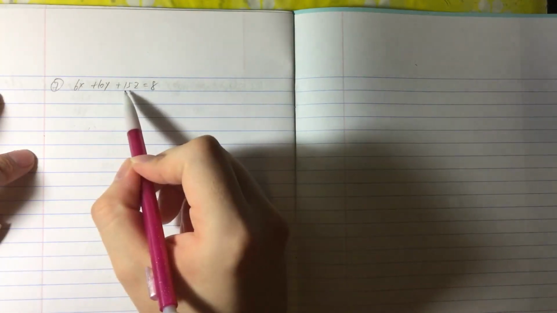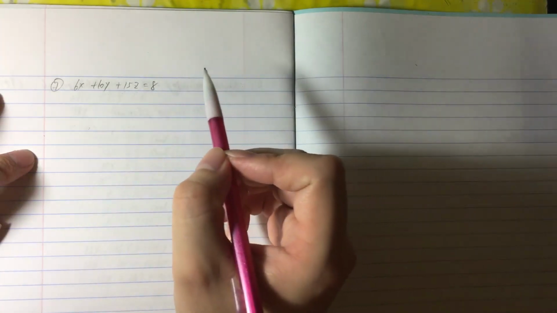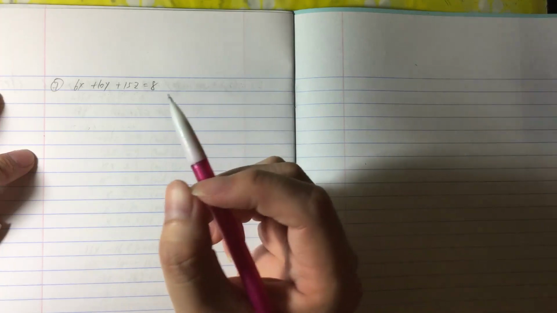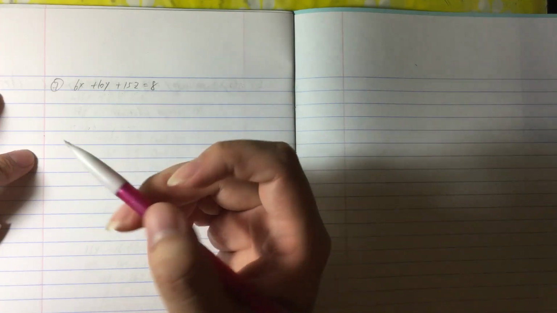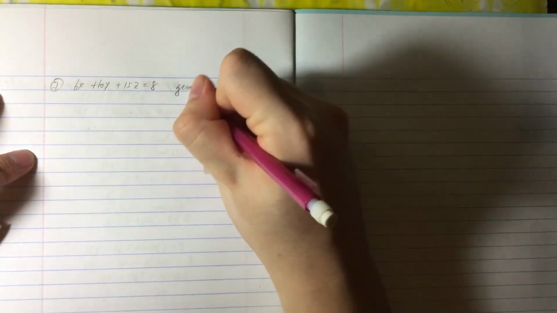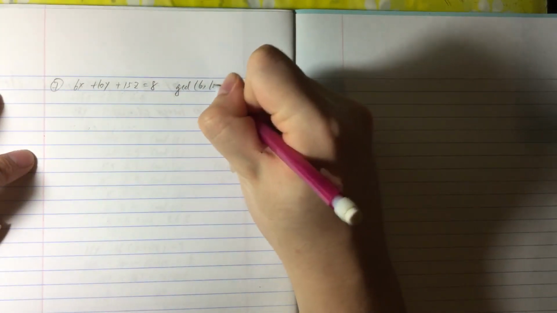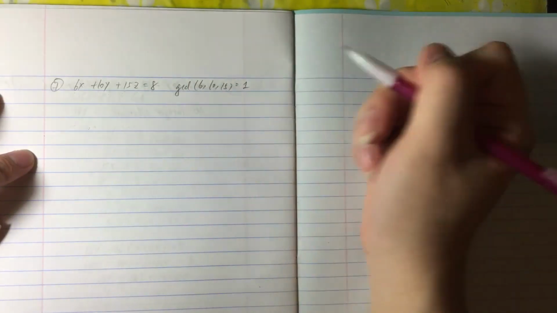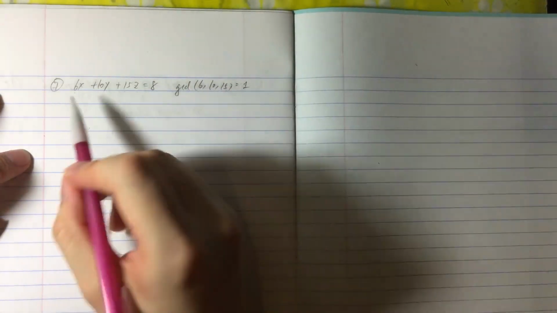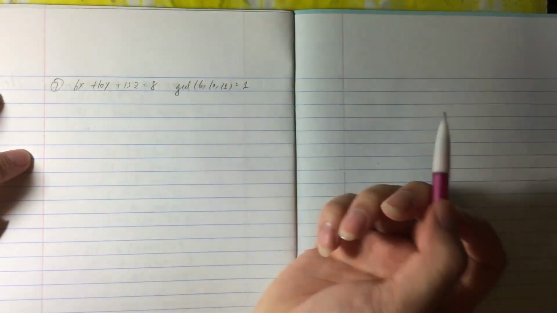Next example, 6x plus 10y plus 15z equal to a. This is a linear Diophantine equation with 3 unknowns, x, y, and z. We try to find their integer solutions. So, first step, find the GCD of the coefficients on the left side. GCD of 6, 10, and 15 is 1. Then we know that we have integer solutions for x, y, and z.